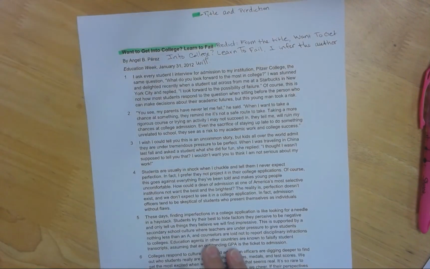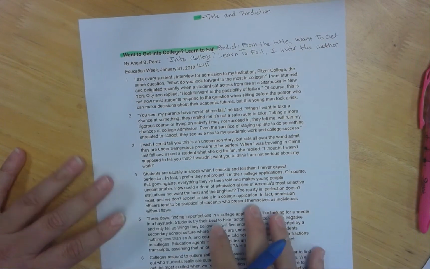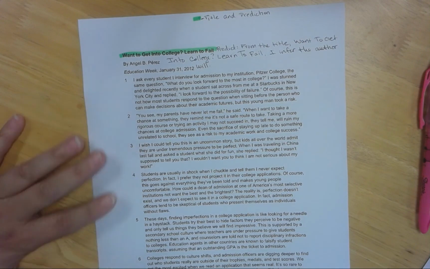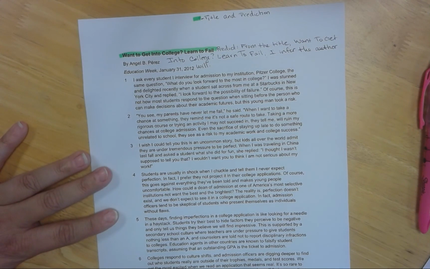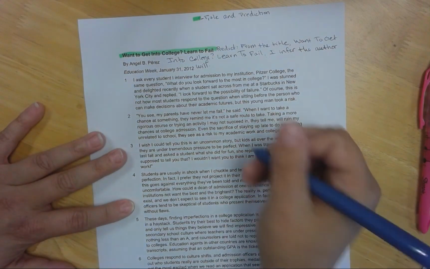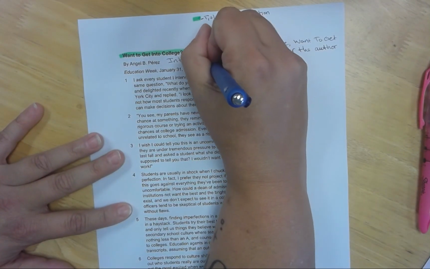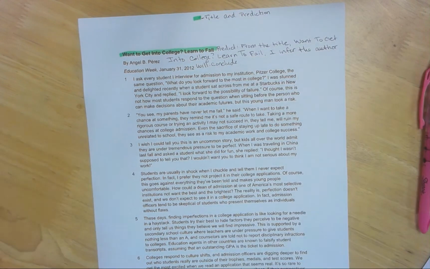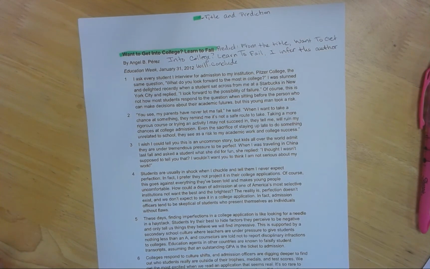And so I tell them, okay, now we need a summarizing and charting verb. Based on the title, "Want to Get into College, Learn to Fail," what do you think the author might be doing? And somebody might say, oh, I think they're going to conclude. Okay, perfect. Conclude. Author will conclude. Well, what are they going to conclude? And then I give them some time, some space to think about it. What do you think they're going to conclude? Oh, well, the author is going to conclude that, in order to do well in college, you need to be able to bounce back from failure. Awesome.